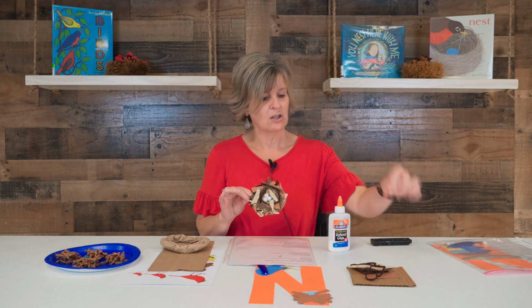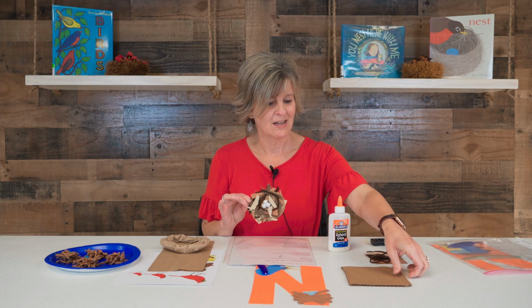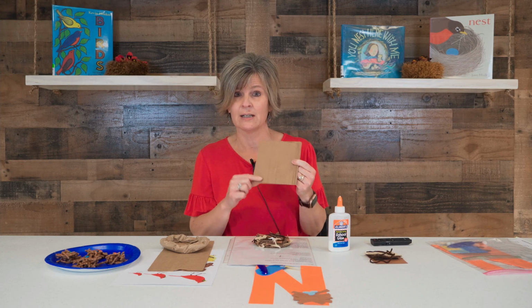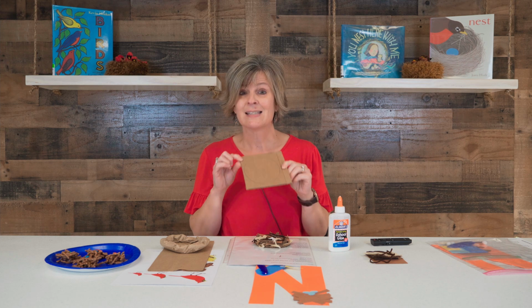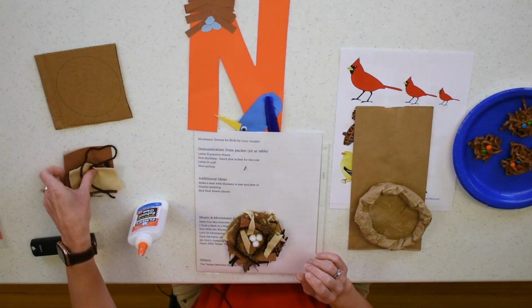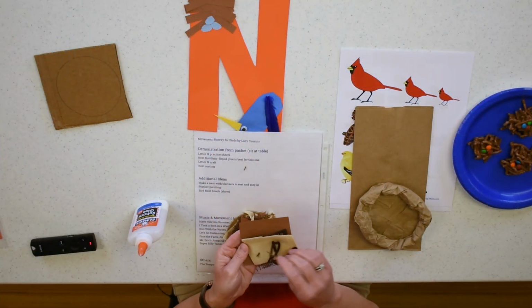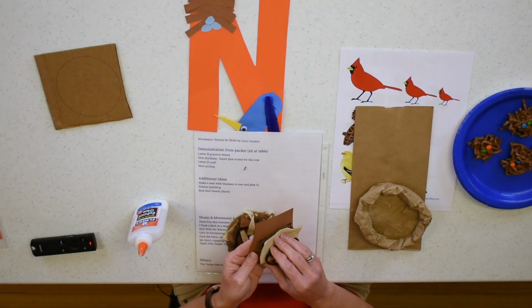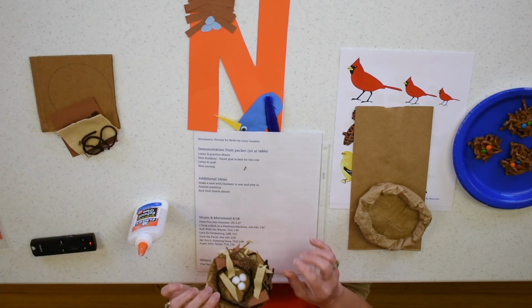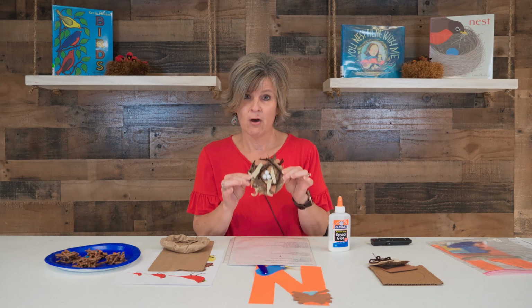Now I've given you the basic materials. I gave you a cardboard square with a circle on it. So you're going to cut out that circle and save the scraps because you're going to use those for making the nest. I also gave you some yarn, some fabrics, paper. You're going to cut all those up into little strips and glue them on your circle.